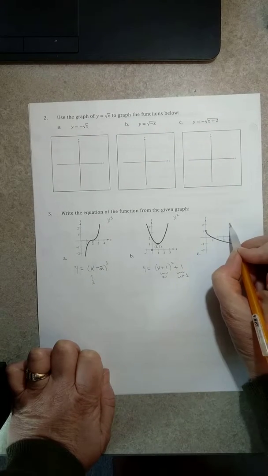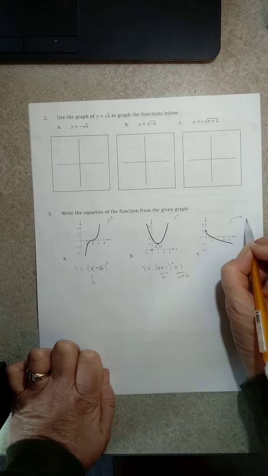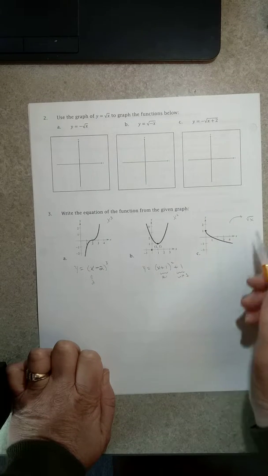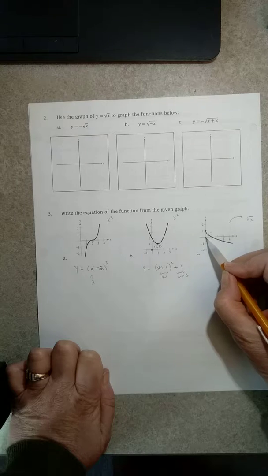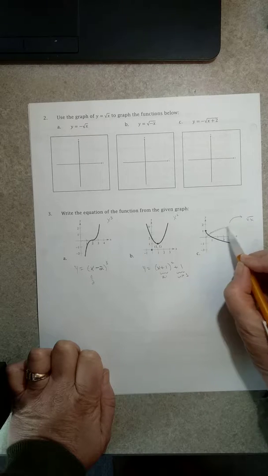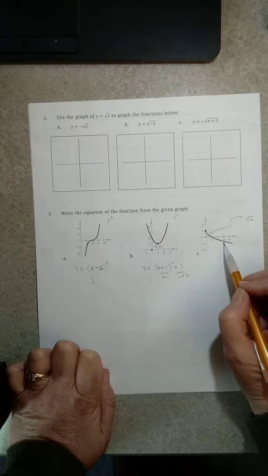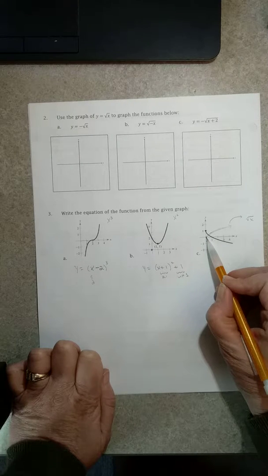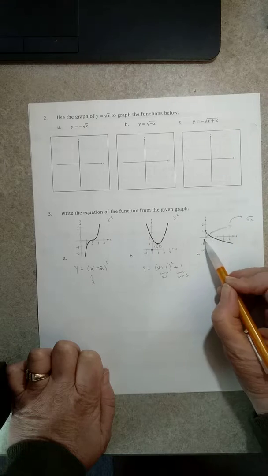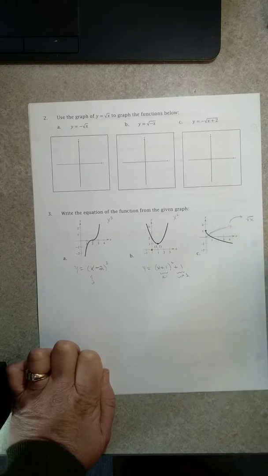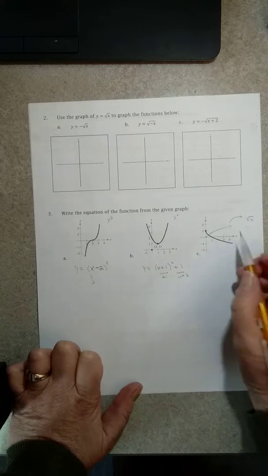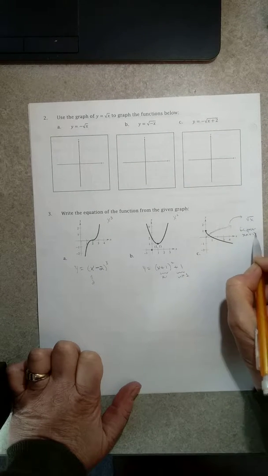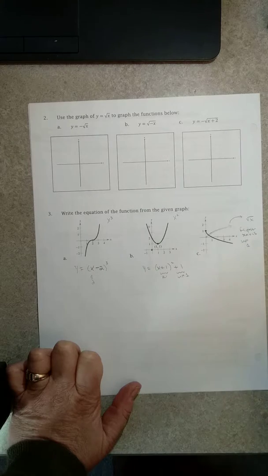This has the shape of the square root function. However, it's flipped over because the square root function would go like this, and this one's flipped over. But not only flipped over, because this point doesn't match anymore either. It's flipped over and it's moved up 1. So I've got to do both of those things. I've got to flip it on the x-axis, and then I've got to move it up 1.